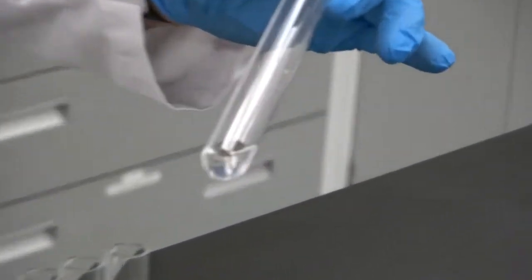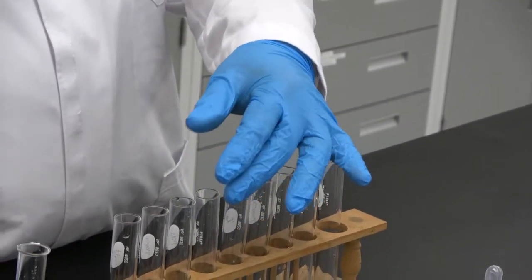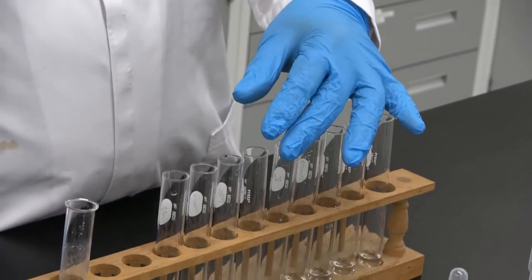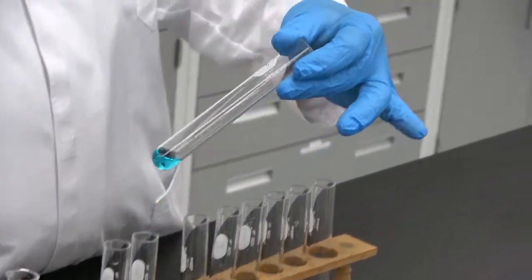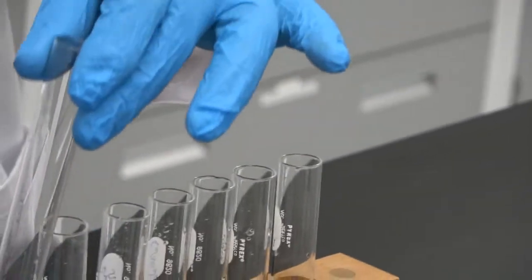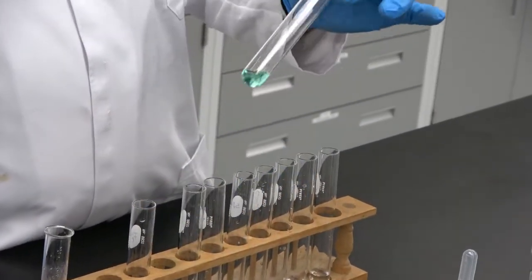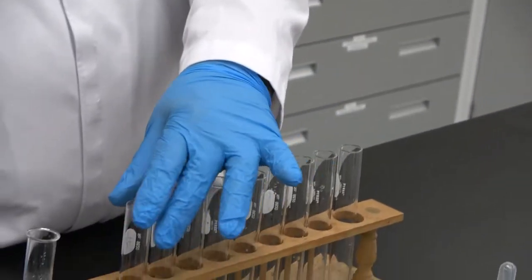Eighth is barium. Next is copper. Nickel. And iron.